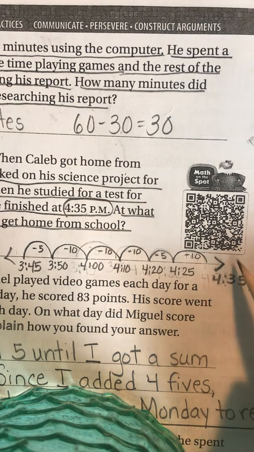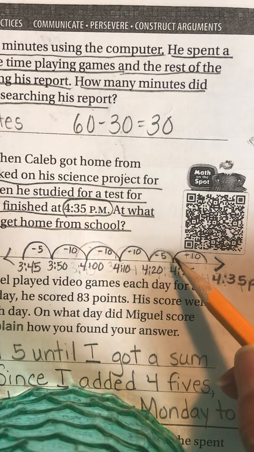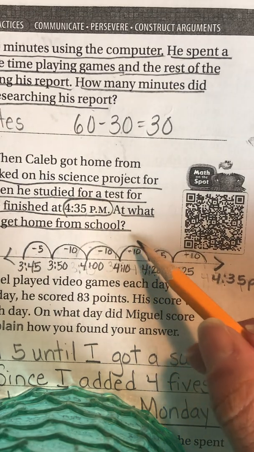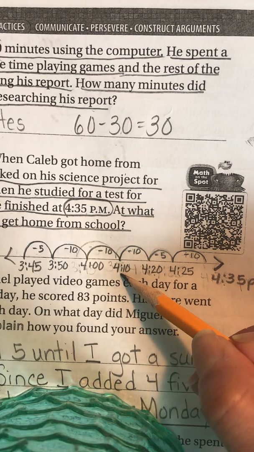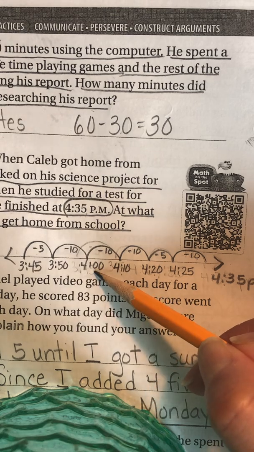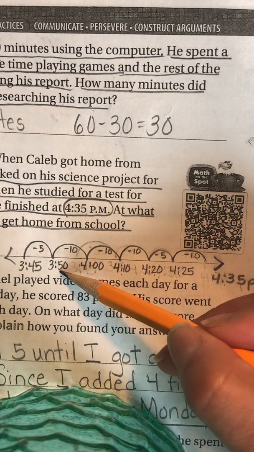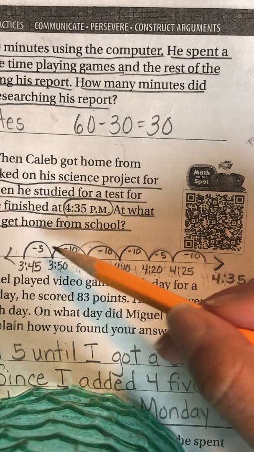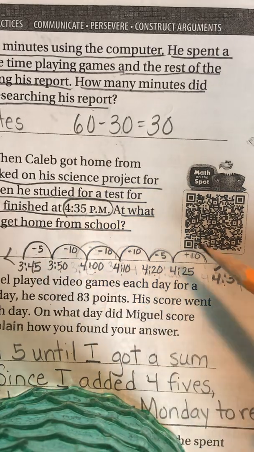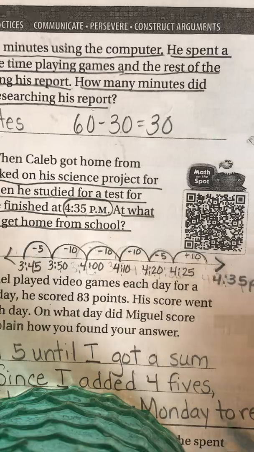And I'm going to count back 10 minutes. I'm at 4:25. I'm going to count back 5 minutes. I'm at 4:20. I'm going to count back 10 minutes. I'm at 4:10. I'm going to count back 10 minutes. I'm at 4 o'clock. I'm going to count back another 10 minutes. I'm at 3:50. And I'm going to count back another 5 minutes. I'm at 3:45. When you add my jumps together, that is a total of 50 minutes.